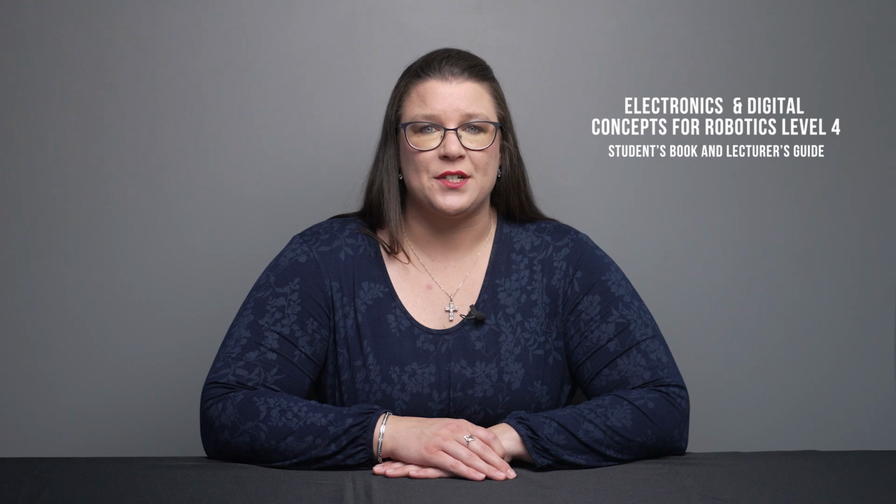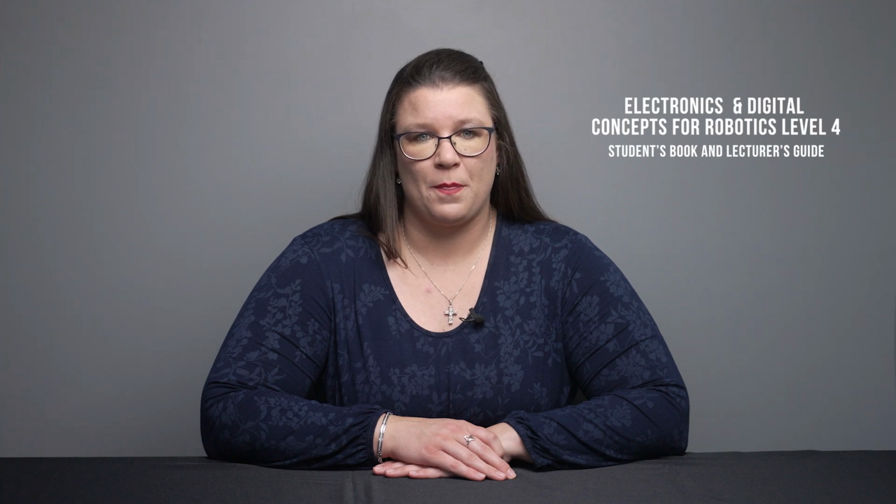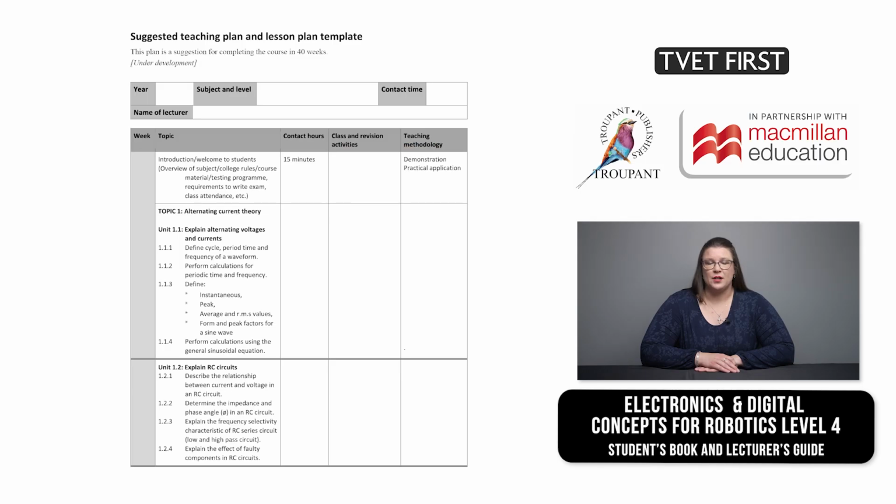How does TVET FIRST support lecturers? TVET FIRST has a whole lecturer's pack to make the life of the lecturer easier. The pack includes a lecturer's guide as well as a USB that you can plug into your computer. On the USB are year planning documents, study notes for students, and PowerPoint slide presentations for all the topics in the Students Book. The lecturer's guide has information and resources for lecturers, including comprehensive answers to all activities, links to the online materials, photocopyable lesson plan templates, and a 40-week teaching plan.